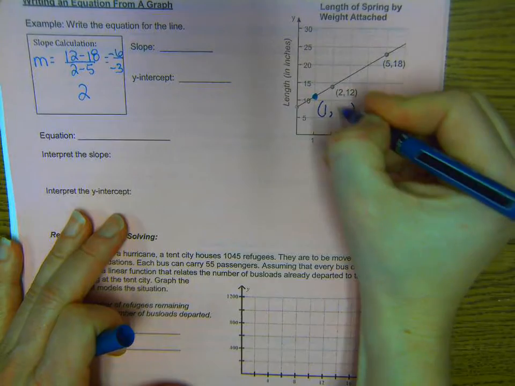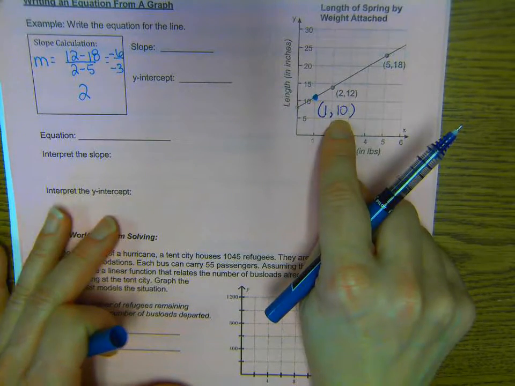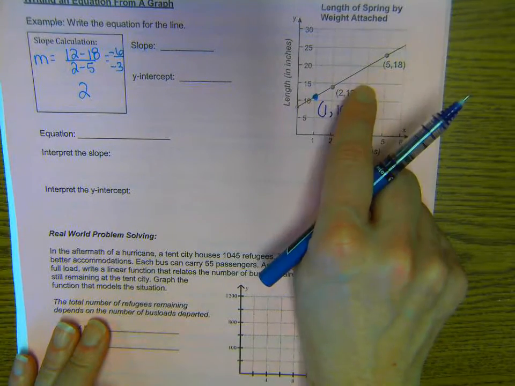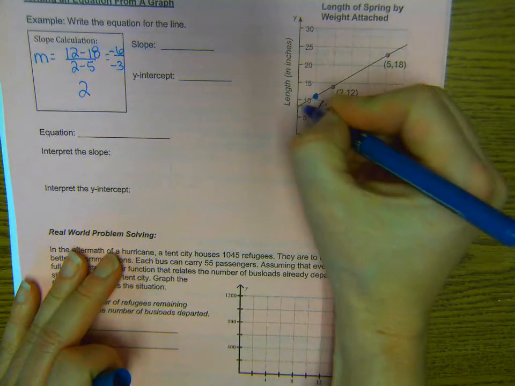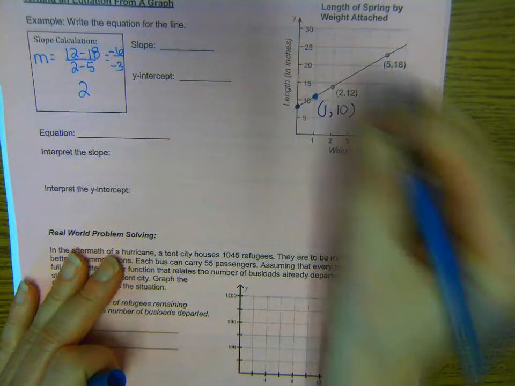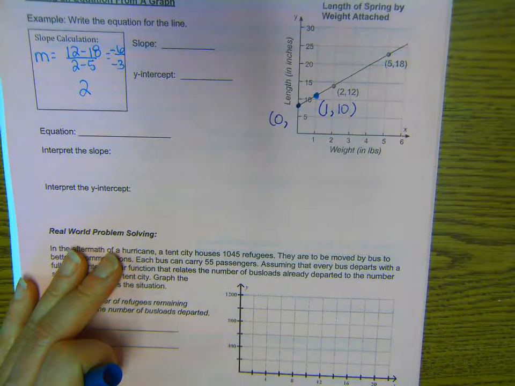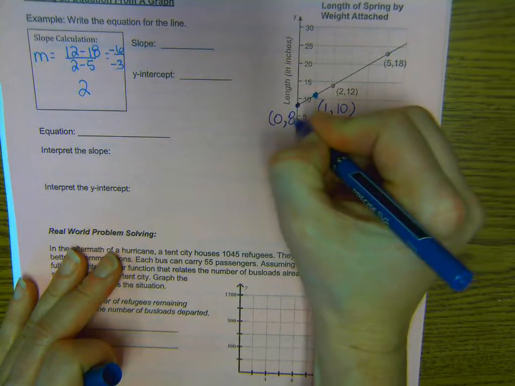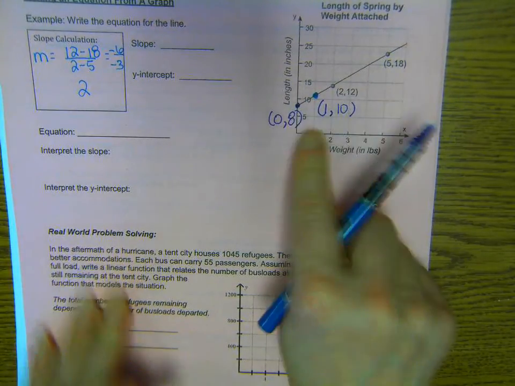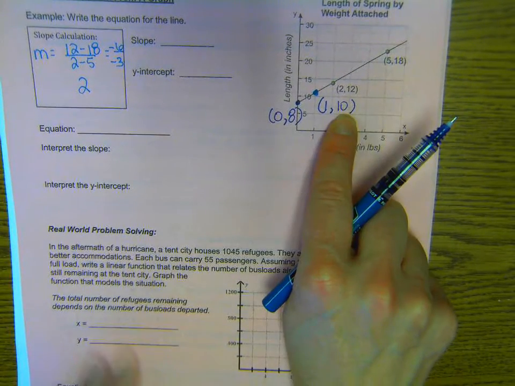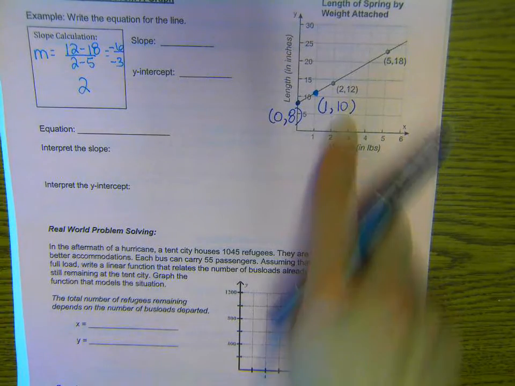Because to go up 2 over 1, wouldn't I have to go up 2 from 10? Isn't that 12 over 1? Okay, good. Let's go back one more step. This would be the point 0, what then? 0, 8. Because if I wanted to go up 2 over 1, 8 up to 10 is up 2, right? Okay, now I have what I need.